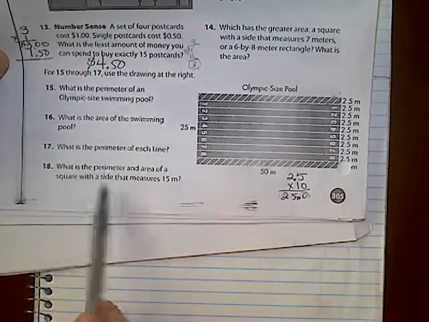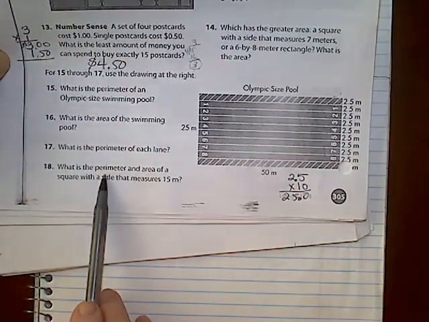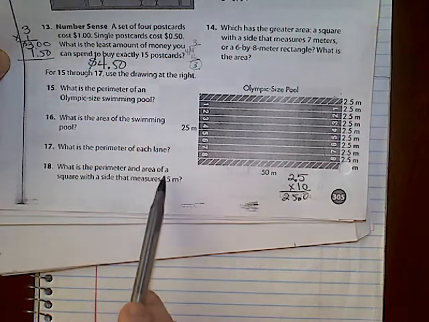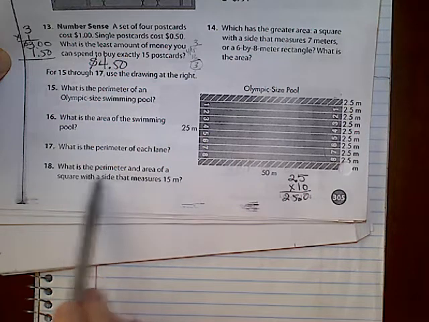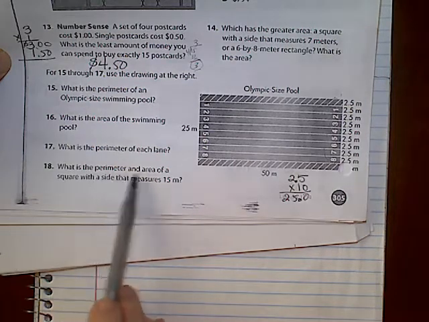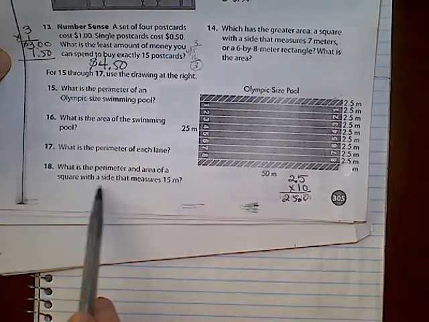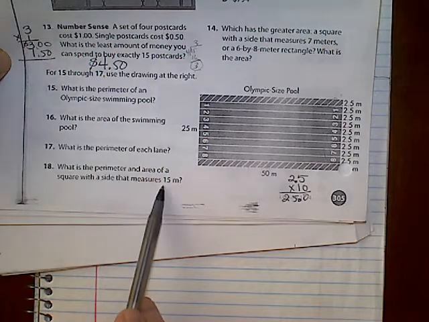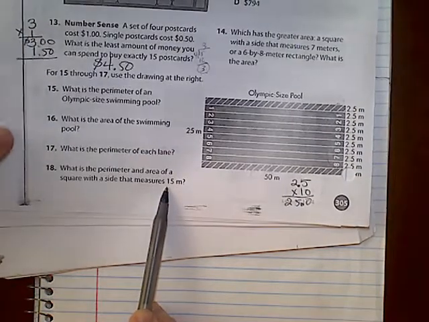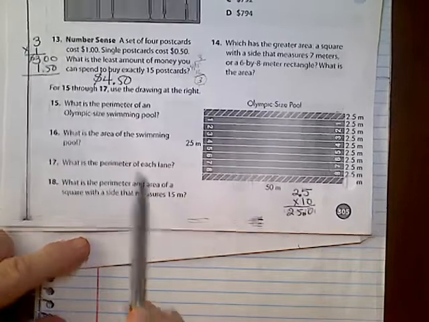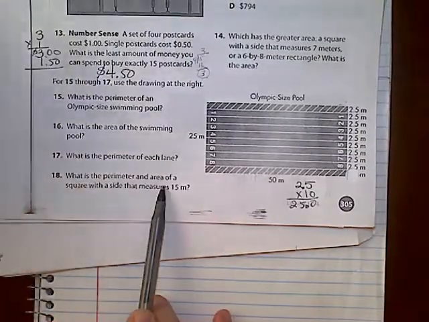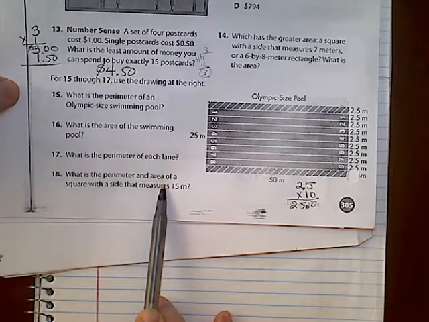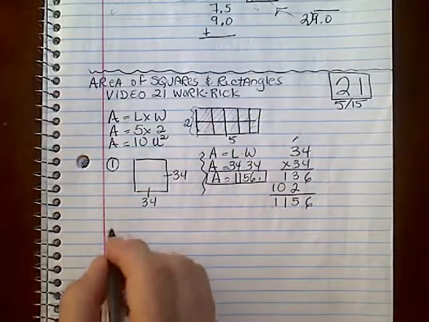Then, what is the perimeter and area of a square? Now, this doesn't relate to this picture. This is separate. What is the perimeter and area of a square with a side that measures 15 meters? Again, please pause, get these done first, and then we'll come back and do this. In fact, I hope you paused, and I hope you're back, because I'm going to do 18 over here.